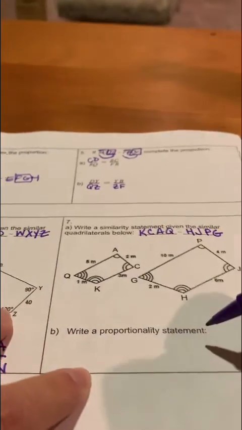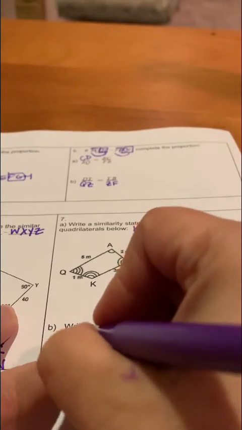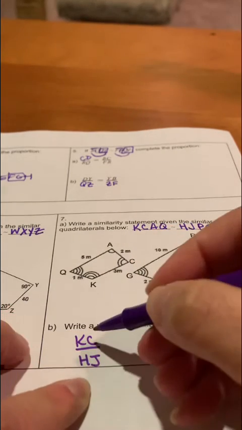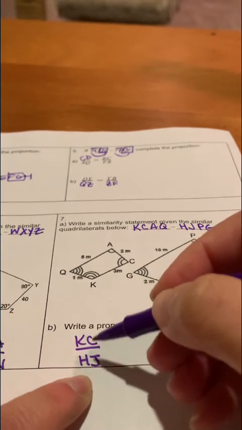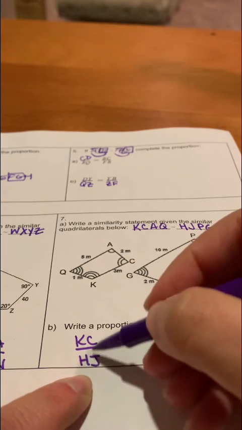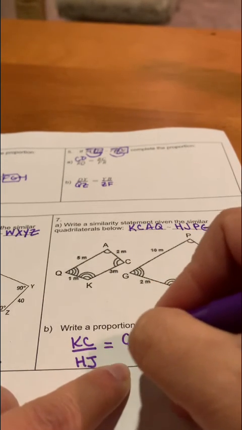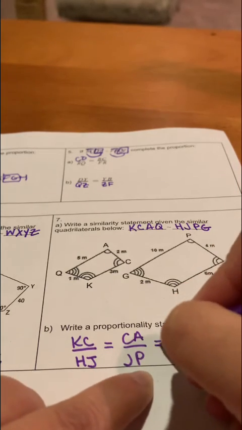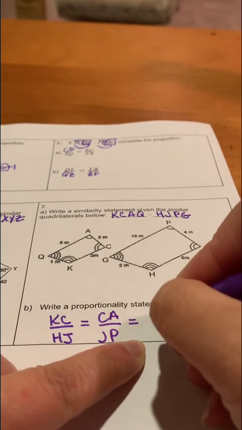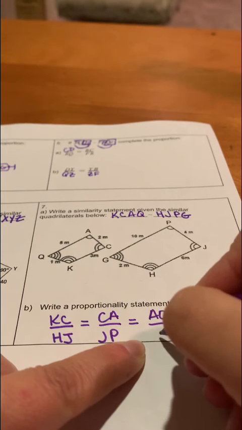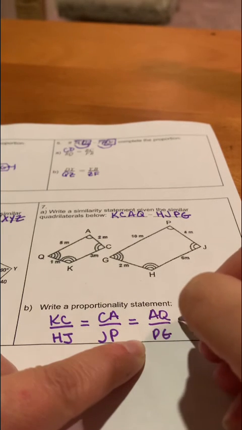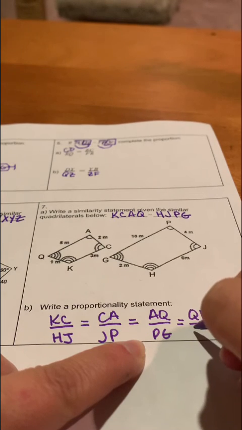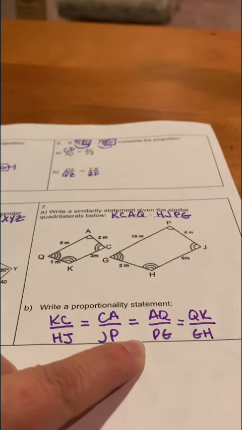All right, if you've already written a proportionality statement, KC, now it does not have to be listed first, but KC should be compared with HJ. So those should be in a fraction. CA comparable to JP. AQ with PG. And QK or KQ with GH.